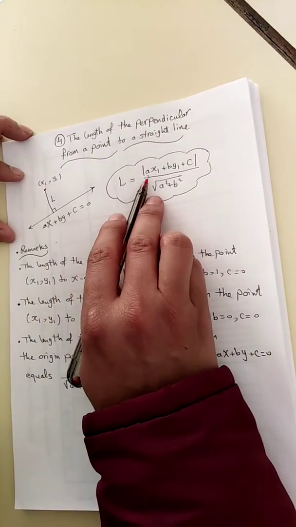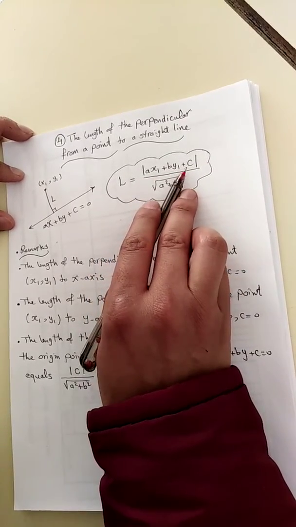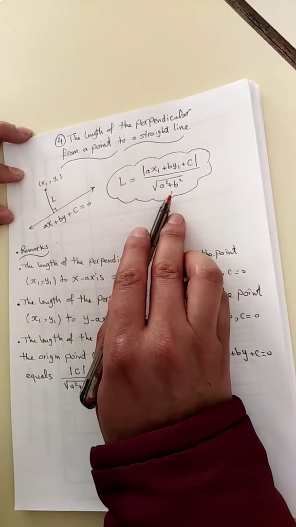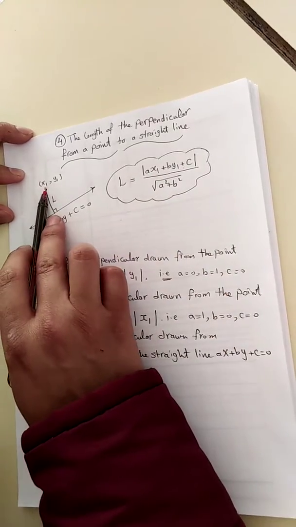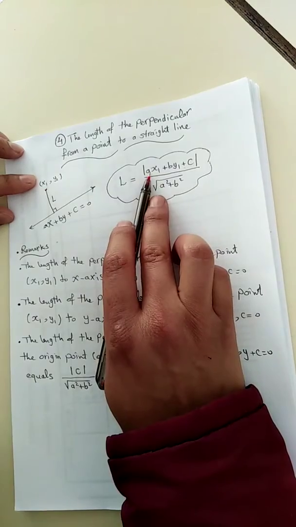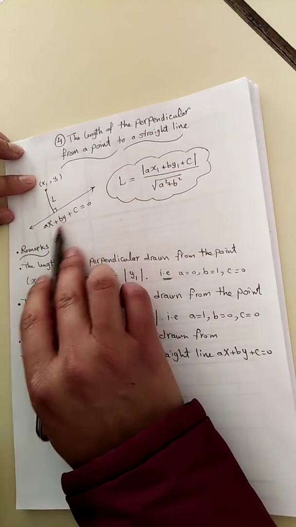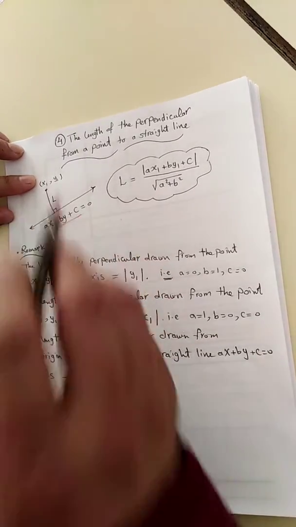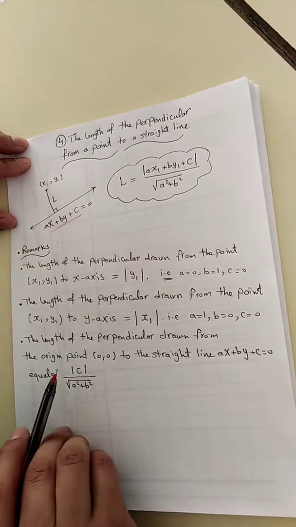L equals the absolute value of AX1 plus BY1 plus C, over the square root of A power 2 plus B power 2, where (X1, Y1) is the point. And the equation of the straight line must have this form. And now some special cases.